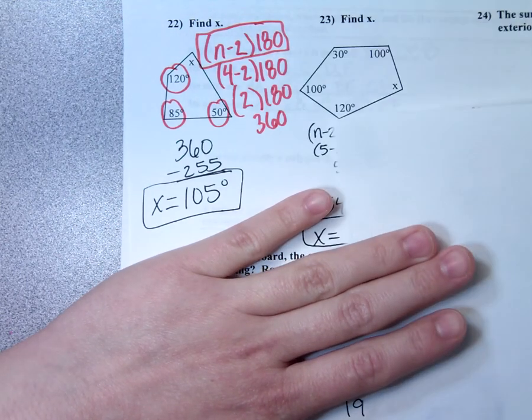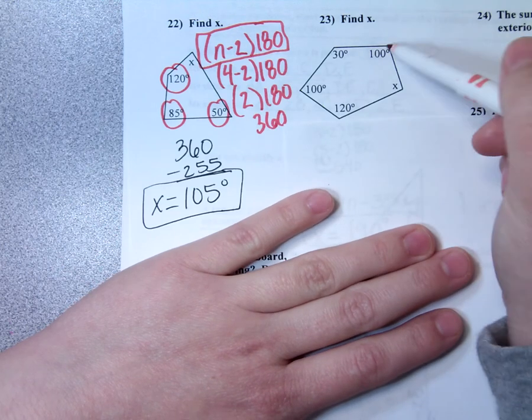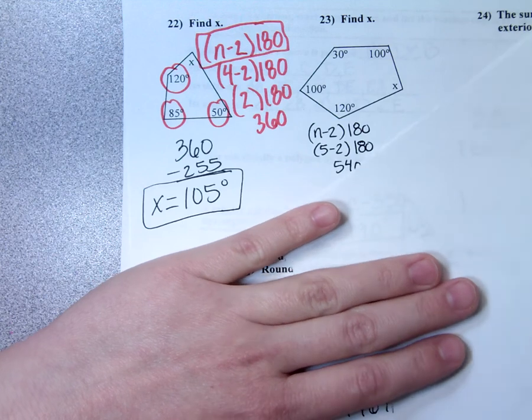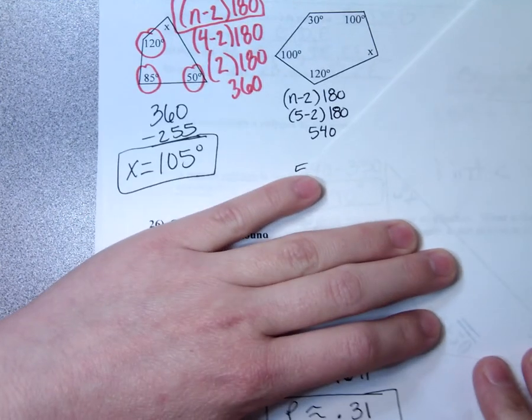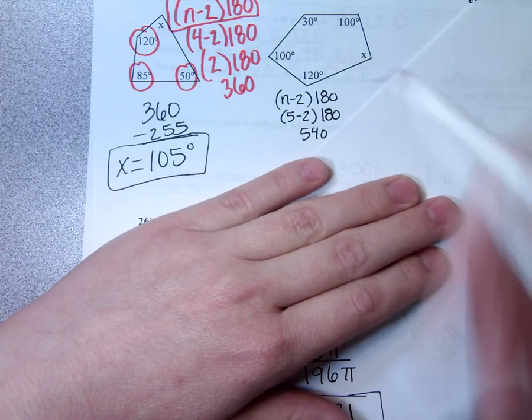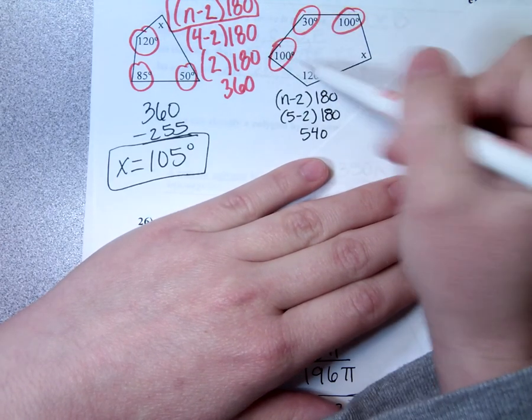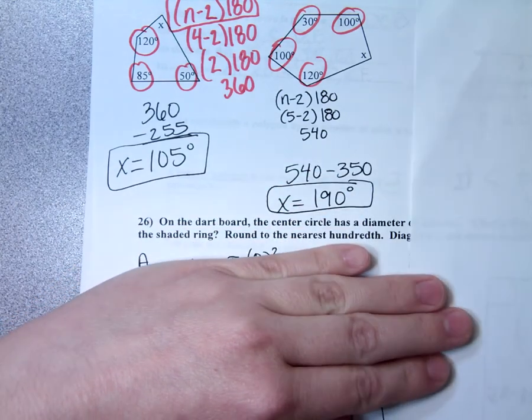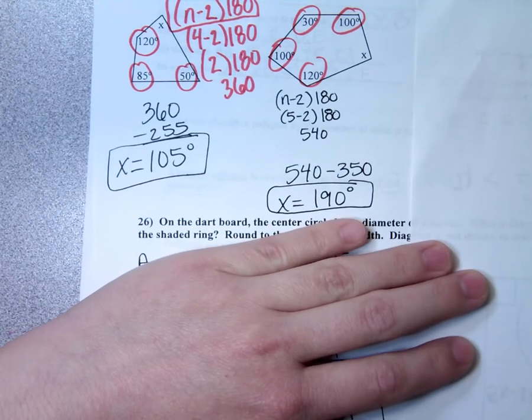So that's what I had to do for this next picture. This is a 1, 2, 3, 4, 5-sided figure. So I figured out what those angles add up to be by taking 5 minus 2 times 180. That makes 540. And then I added the angles that they gave me, and I subtract from my 540. And that makes 190 degrees.